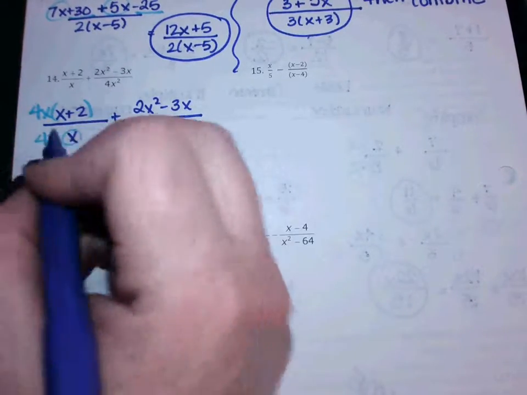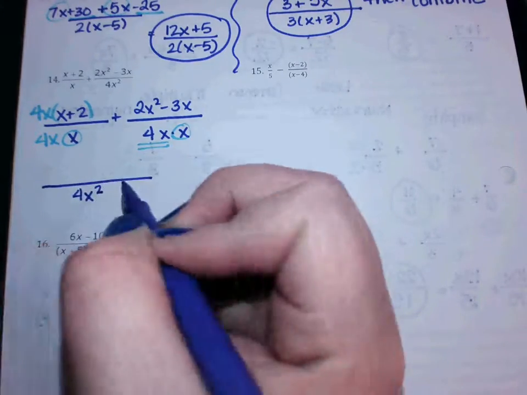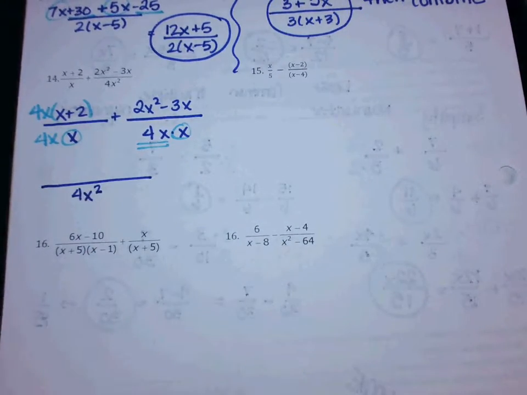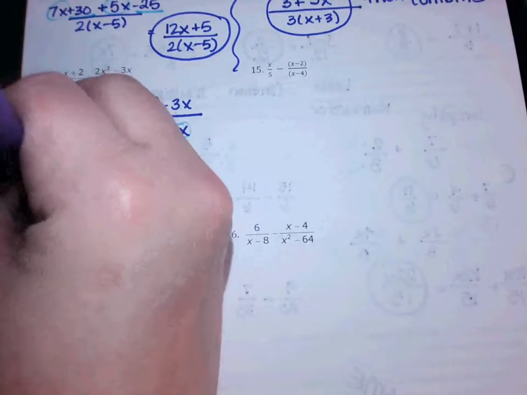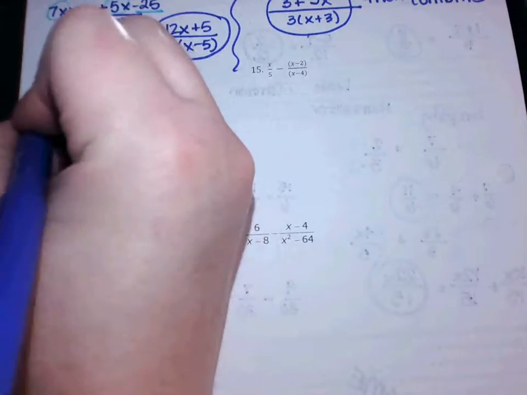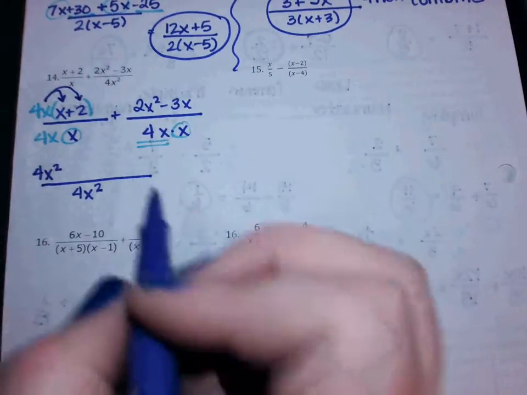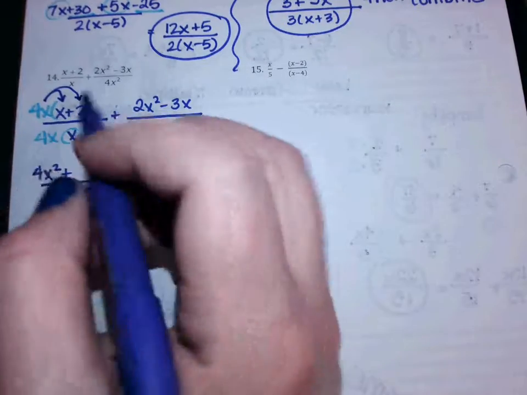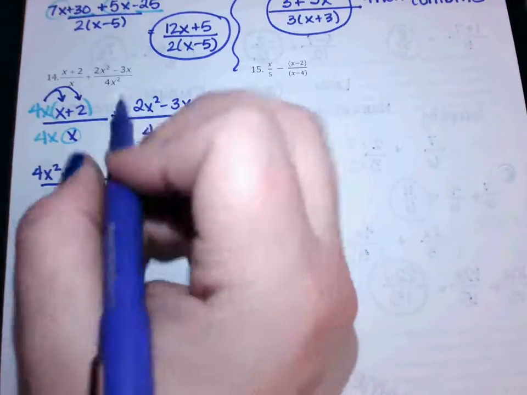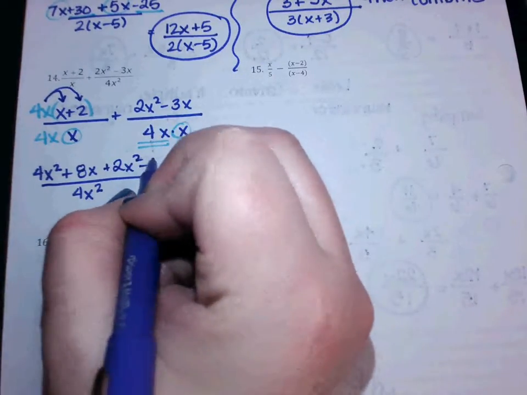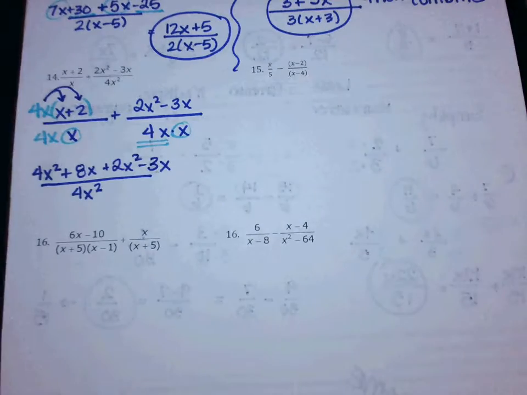So I'm going to have 4xx on the bottom, or 4x squared. But on the top, when you see those parentheses, you're going to have to do some distributing before you can combine like terms. So what is 4x times x? 4x squared. And then what is 4x times plus 2? 4 times 2 is 8x. Okay, then I'm going to write my other top over here. 2x squared minus 3x.